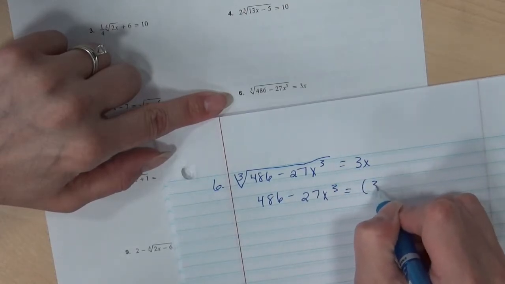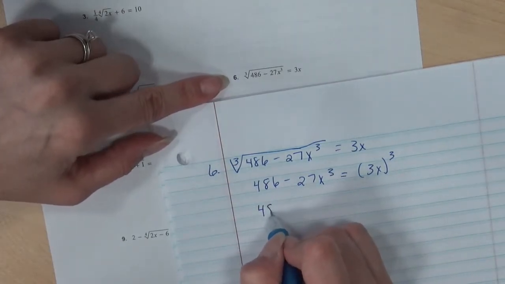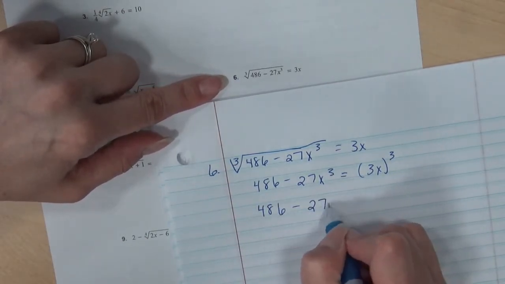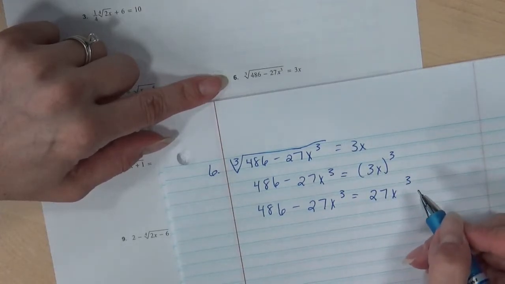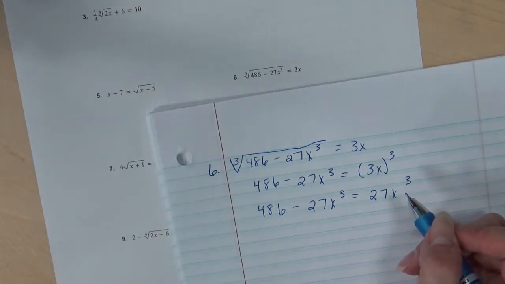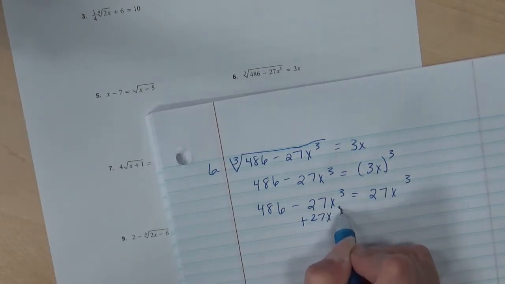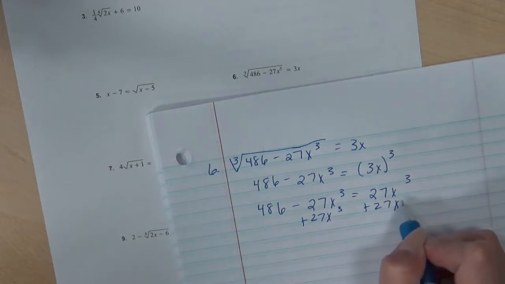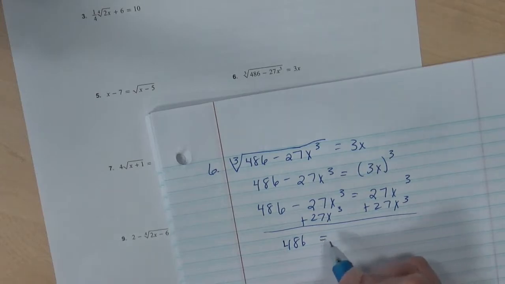On the right side I need to cube 3x. So 486 minus 27x cubed equals 27x cubed. All right. And now we want to get x by itself, so I could add 27x cubed to both sides. I get 486 equals, that's going to give me 54x cubed.